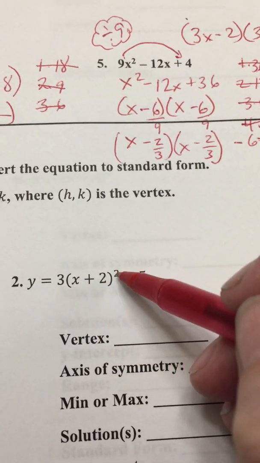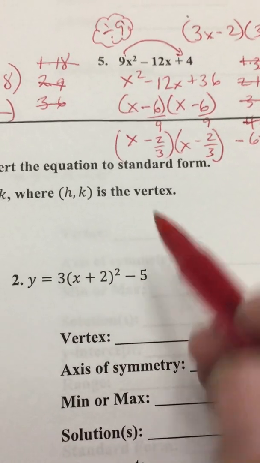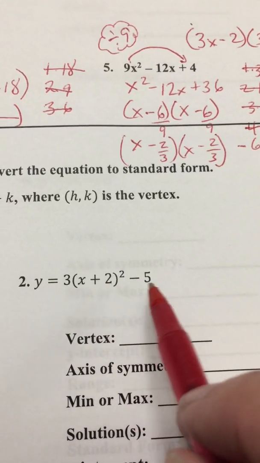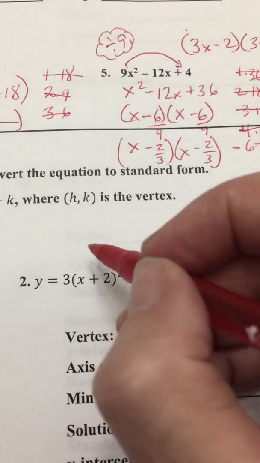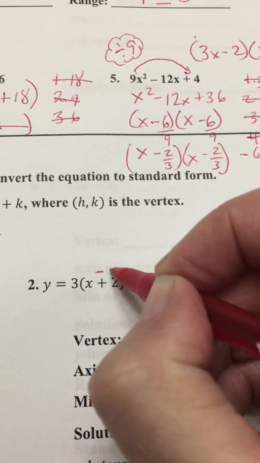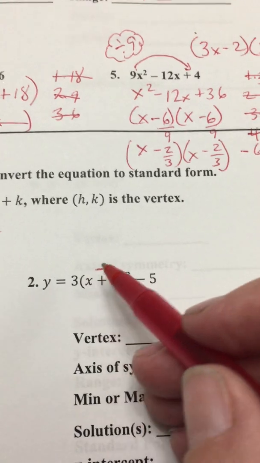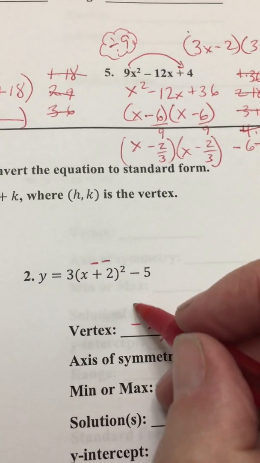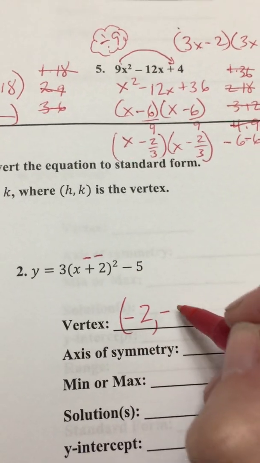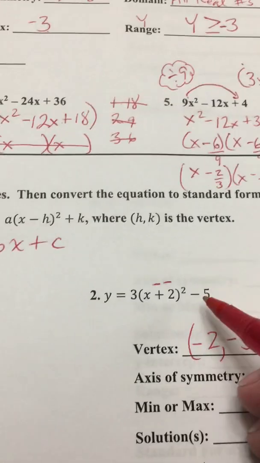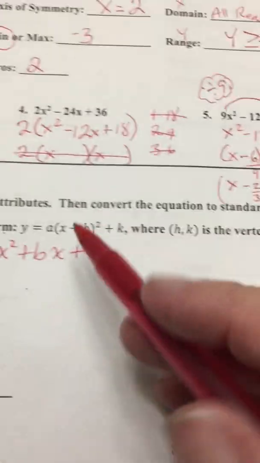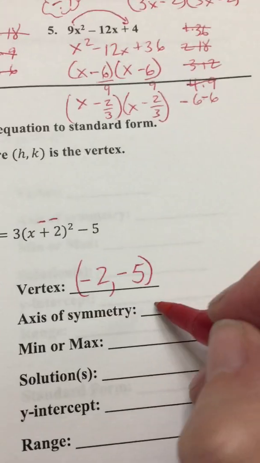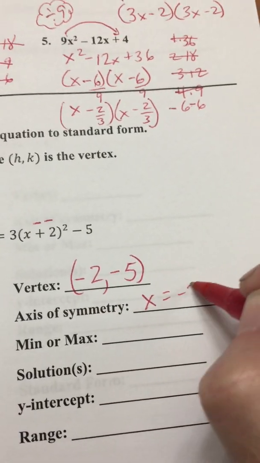All right, so on this one, this is in vertex form because we have the x plus or minus a number in parentheses being squared, and we have a number being added or subtracted. So this is the first number in the vertex, this is the second number in the vertex, that's your h and k. But this is a plus sign, so the formula says minus, that means there's two minus signs here. So this is x minus a negative 2. So this is a negative 2 as the first number and negative 5 as the second number. Okay, so the second number stays as is. It's the first number that's kind of like the opposite thing. All right, so that's my vertex, which means the axis of symmetry is x equals negative 2.